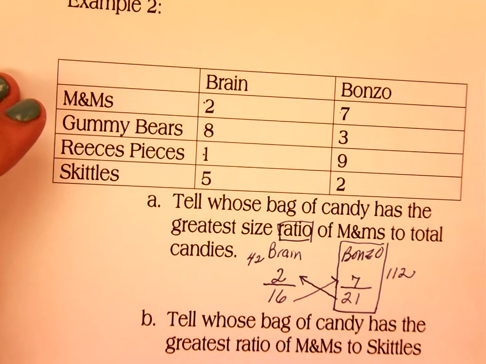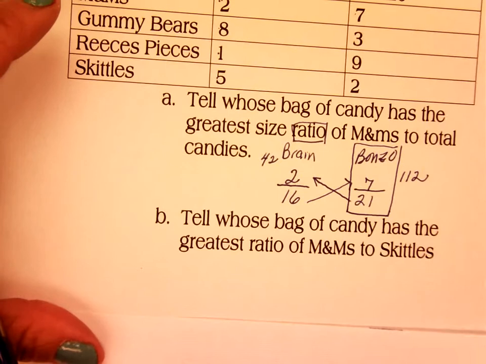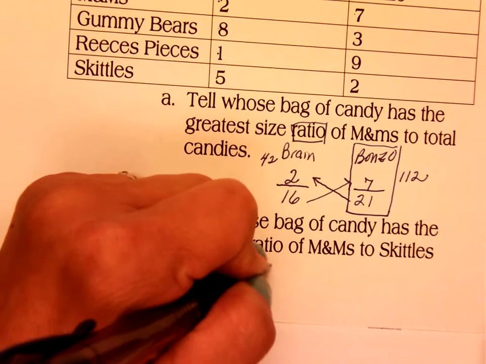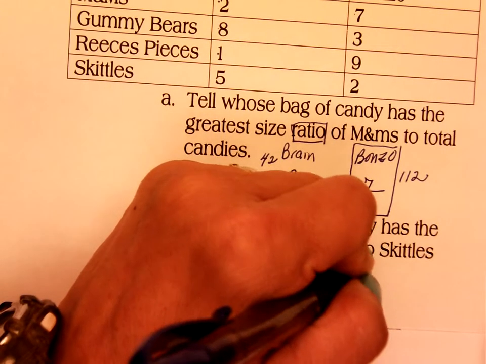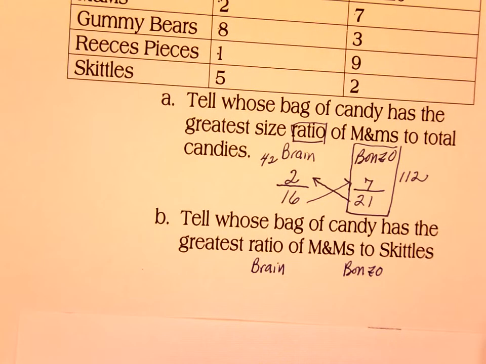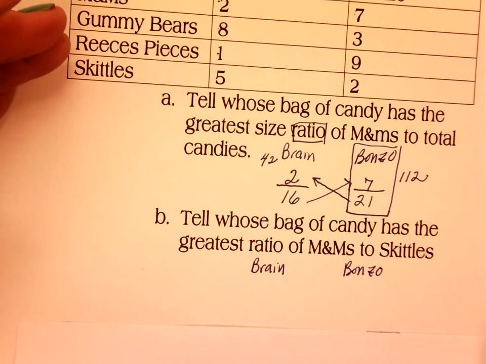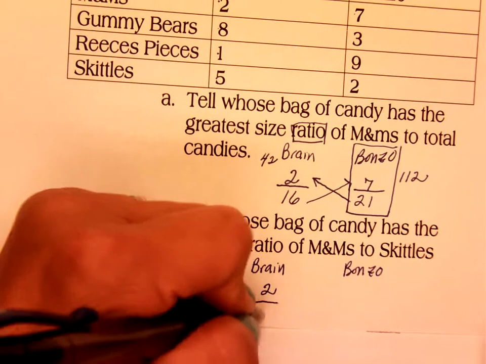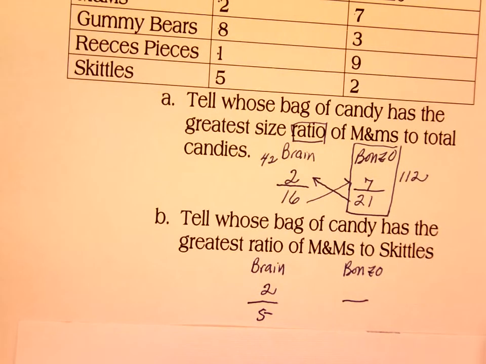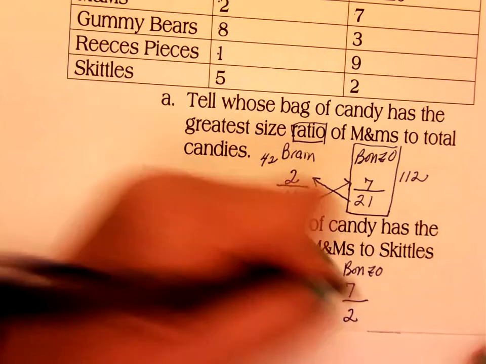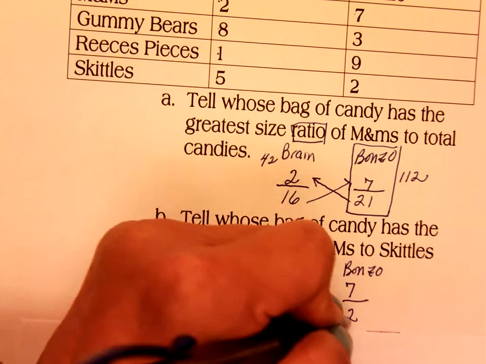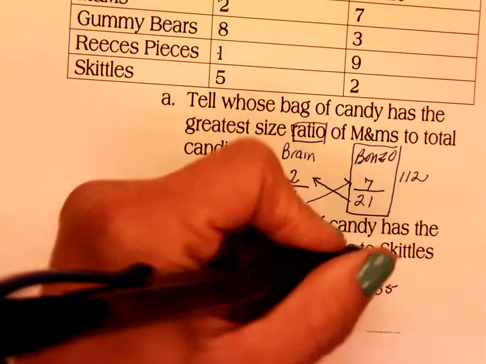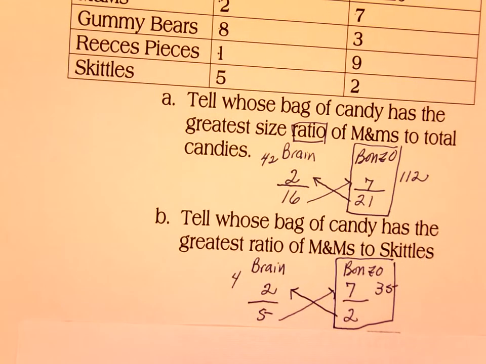Let's look at the next one. B. Tell whose bag of candy has the greatest ratio of M&Ms to Skittles. So same thing here as we did with A. You're going to write Brain, and you're going to write Bonzo. So go ahead and write the ratio for M&Ms to Skittles for Brain and Bonzo. Brain has 2 M&Ms and 5 Skittles. Bonzo has 7 M&Ms and 2 Skittles. Remember, you're going to multiply diagonally, so 2 times 2 is 4, and 5 times 7 is 35. And 35 is greater than 4, so Bonzo has the greatest ratio.